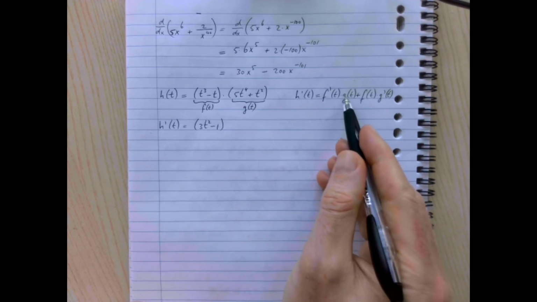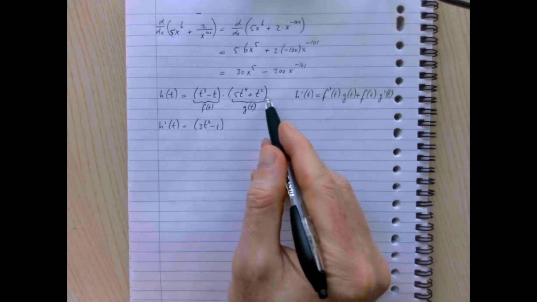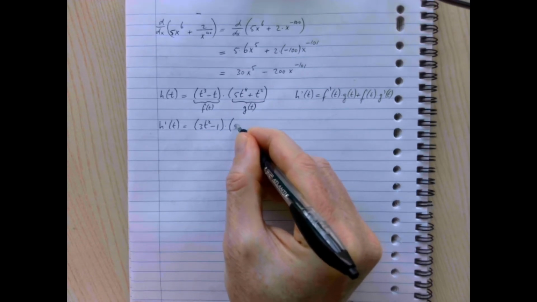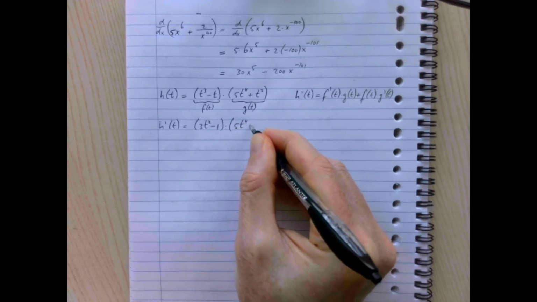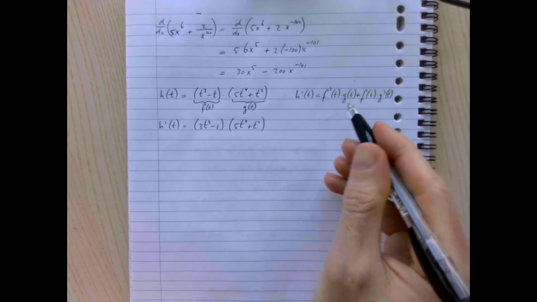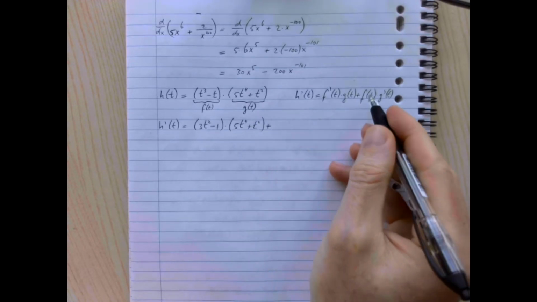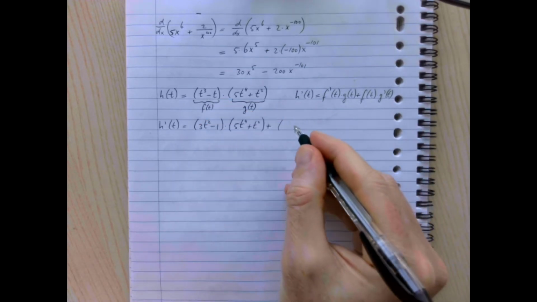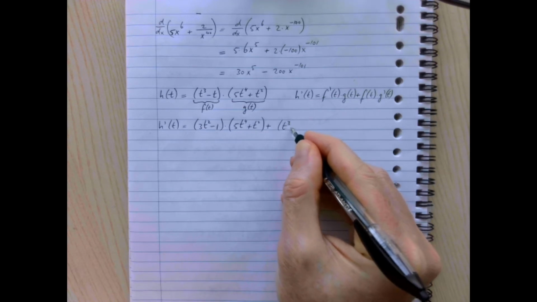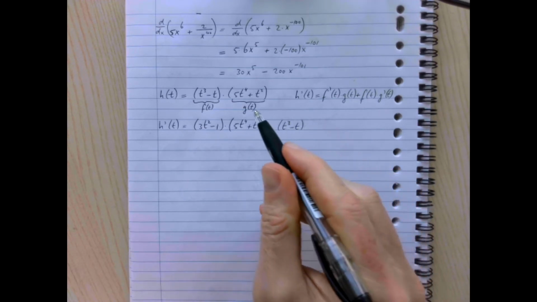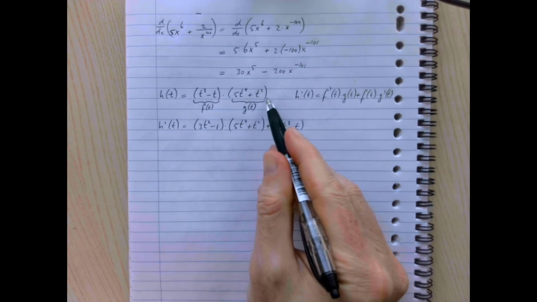We have to multiply f prime by the original g, which is the bit in these brackets. So we multiply this by 5t to the fourth plus t squared, first part, plus the second part. Take now f itself, which is this t to the third minus t, and we multiply it by the derivative of this function g over here.